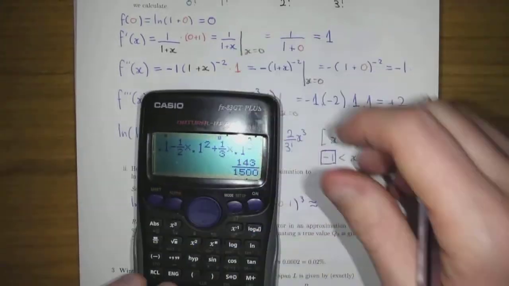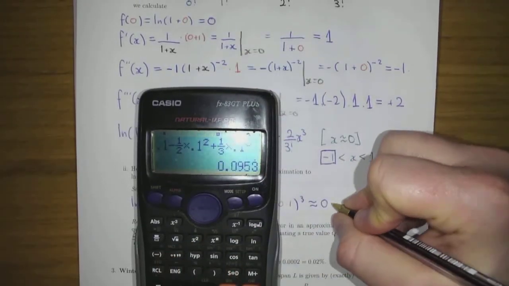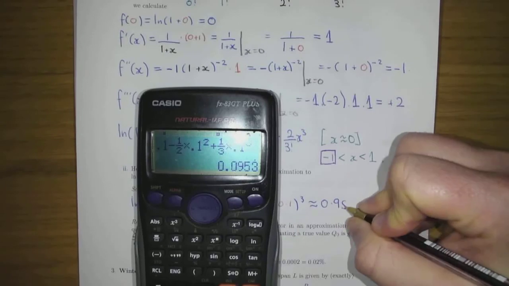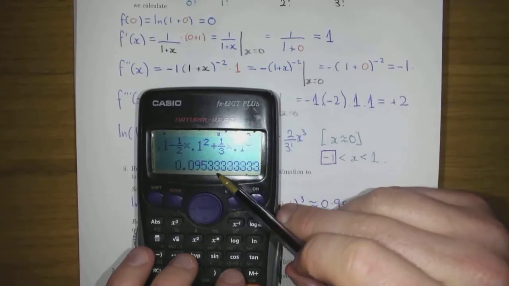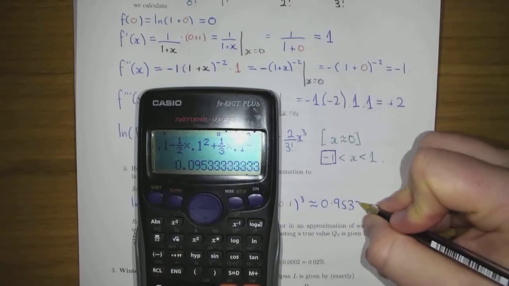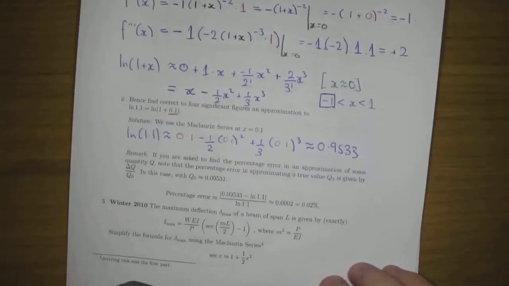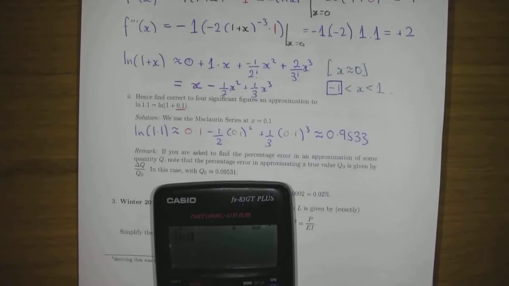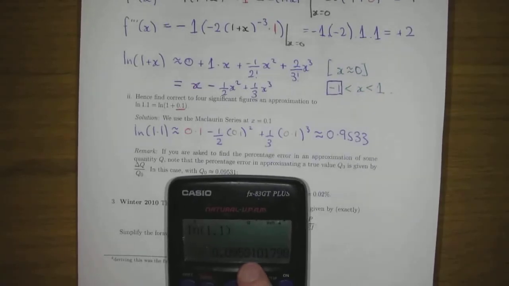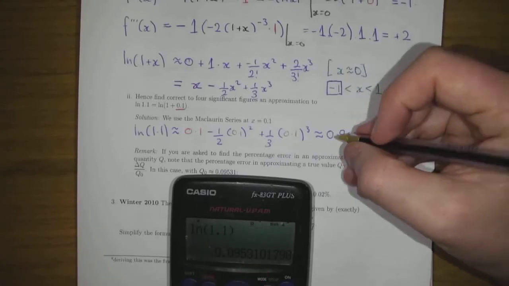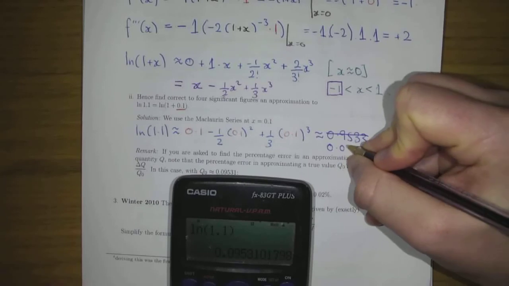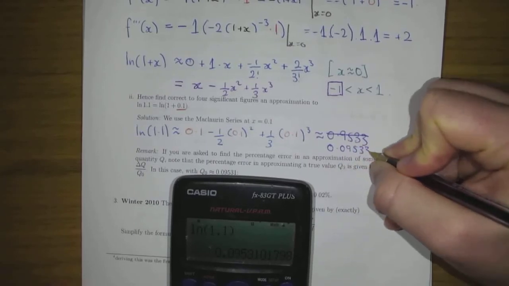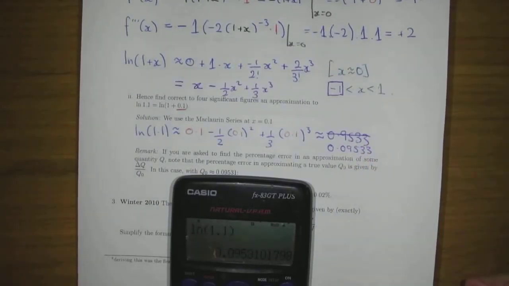And it's coming out like this. We're just doing 4 significant figures: 0.09533. Now how does that compare with what the calculator says? It's not bad. It's correct to 3 significant figures, 4 decimal places.